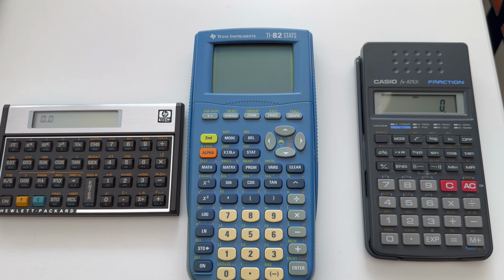Punching in the expression, which would be 60 divided by 2 minus 50, and then plus 8 times 60 divided by 3, and then plus 5 times 3. You know, that's pretty easy on the TI-82 Stats.